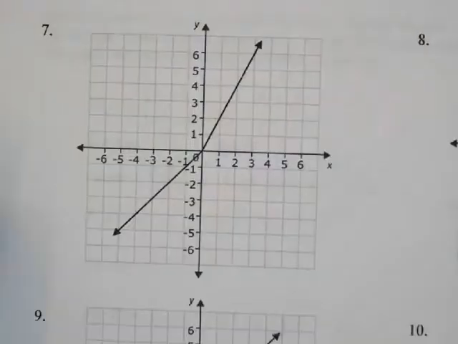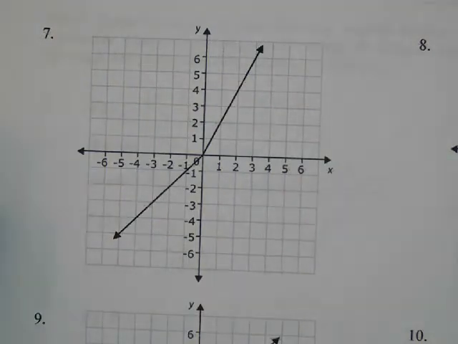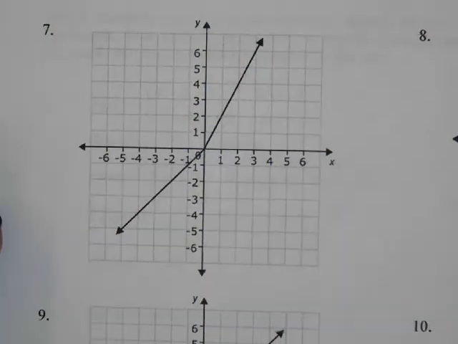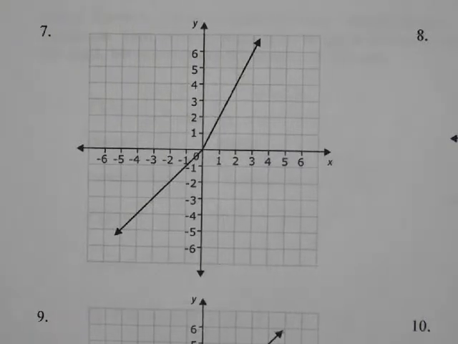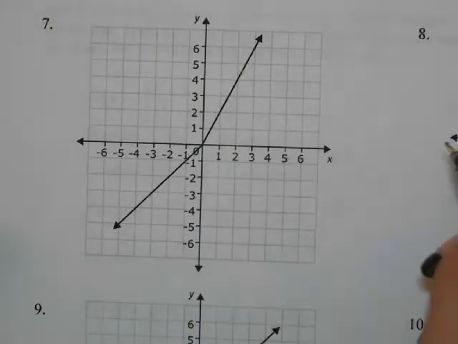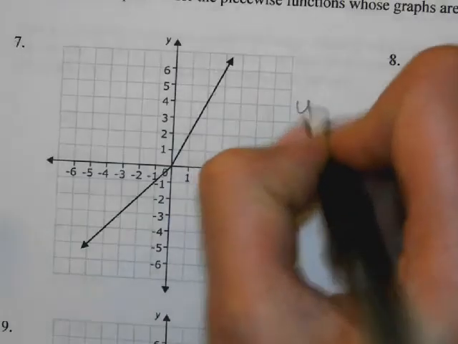All right. How many equations do we see in number 7? 2. I can see 2 distinct lines, so I know when I write this out that I'm going to have 2 of those. So I'm going to go ahead and say y equals.